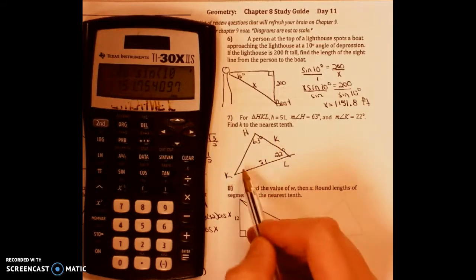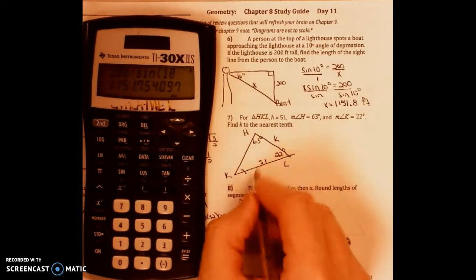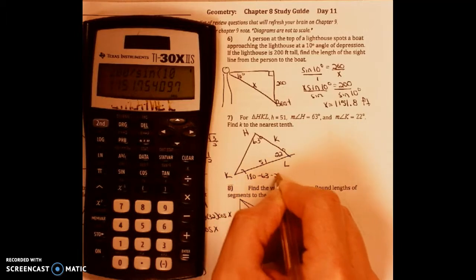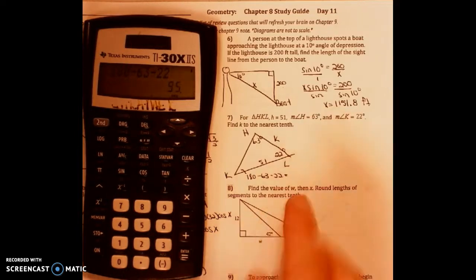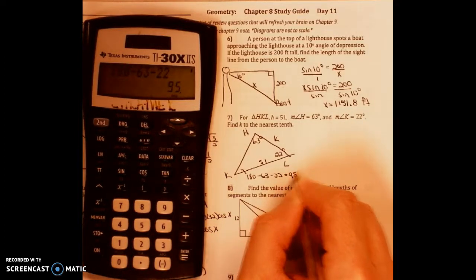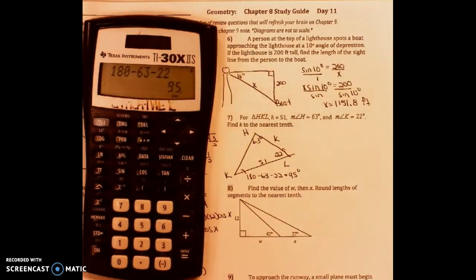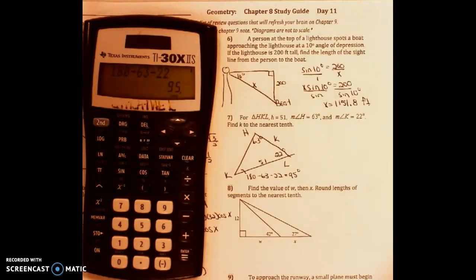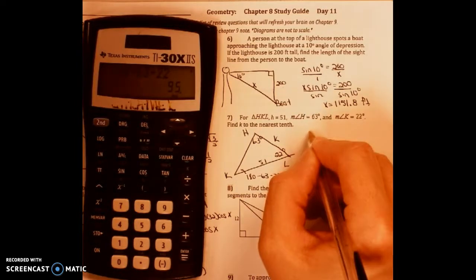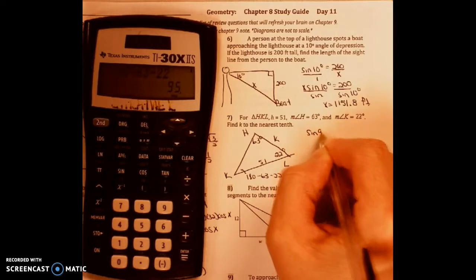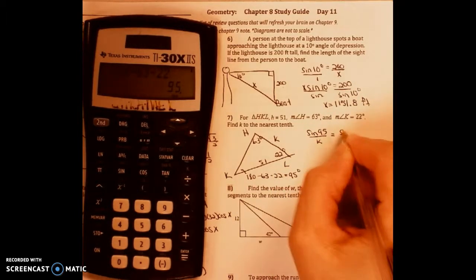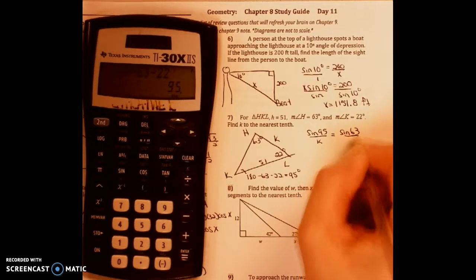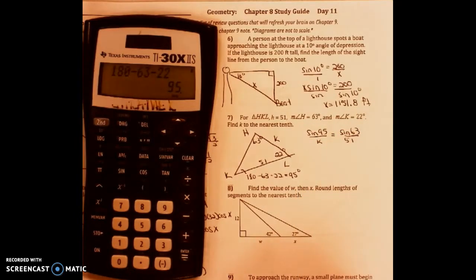So if we're looking for K somehow, some way, we can go and find the angle across from it. I'm going to take 180 minus 63 minus 22. In this case, we're going to use the law of sine. So we have sine of 95 over its opposite side, which is k, sine of 63 divided by its opposite side, which is 51.